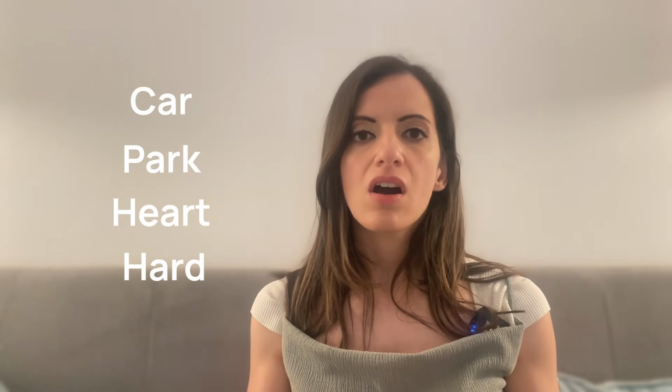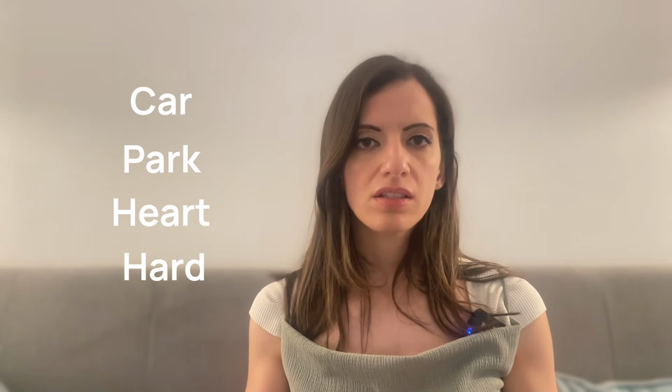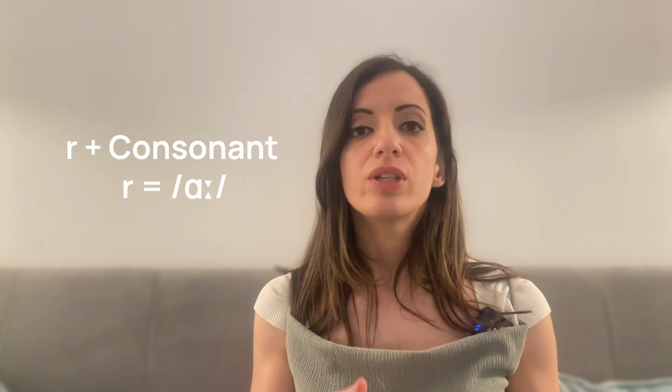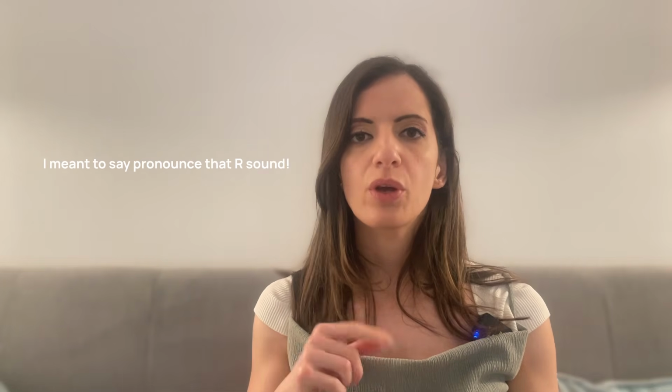So instead, what we do is we stretch out that vowel. Car, park, heart, hard. So this is very characteristic of British English. And again, if you pronounce it this way, people will know that you sound more like a British speaker. What's important to note is that the reason that we don't pronounce the R is that there is a phonological rule in which when the R is followed by a consonant, we don't pronounce the R sound. When the R is followed by a vowel, we actually do pronounce that R sound, which we'll go on to next.